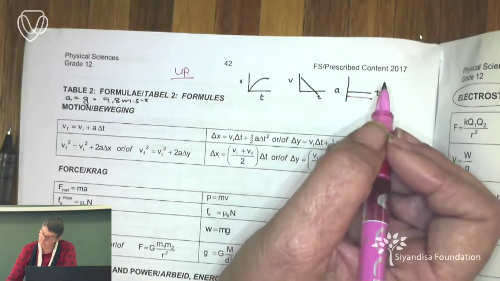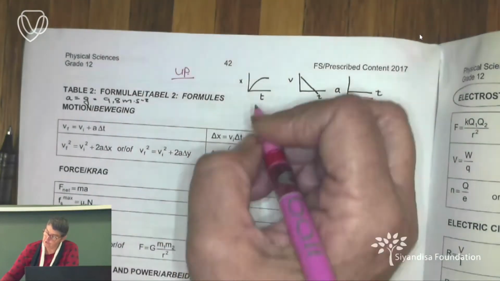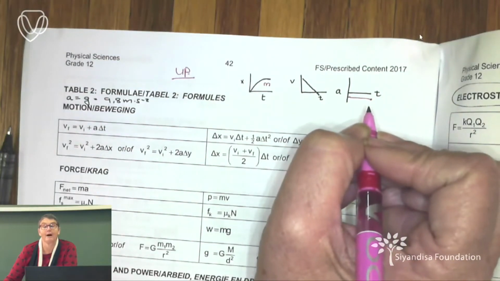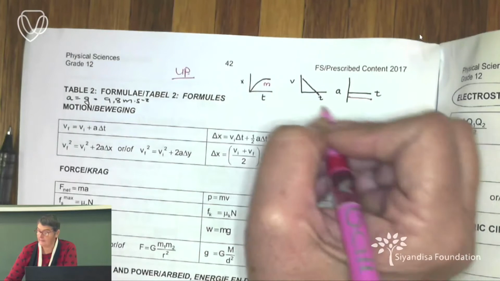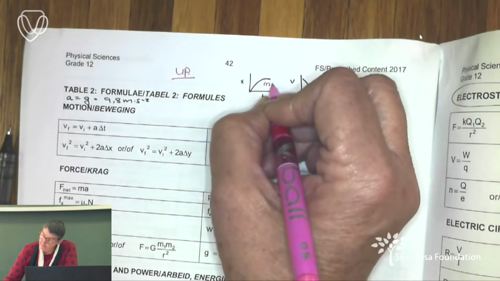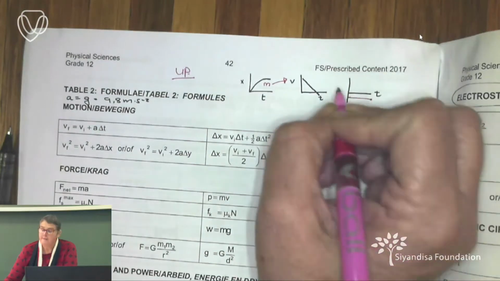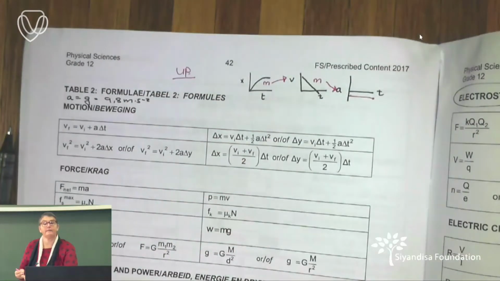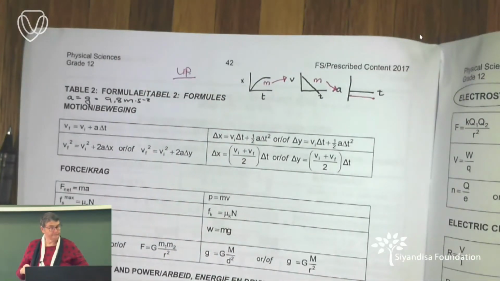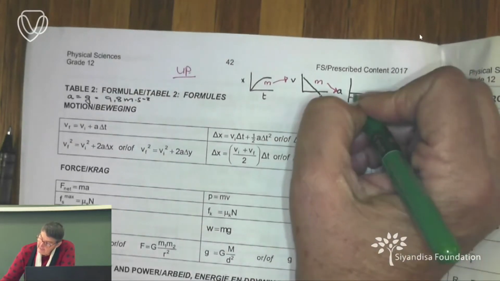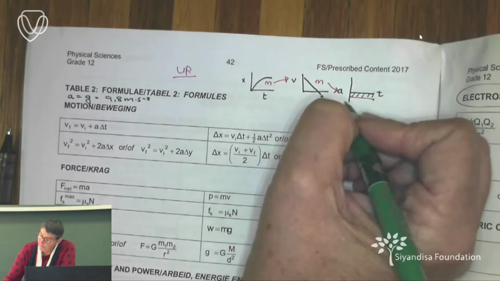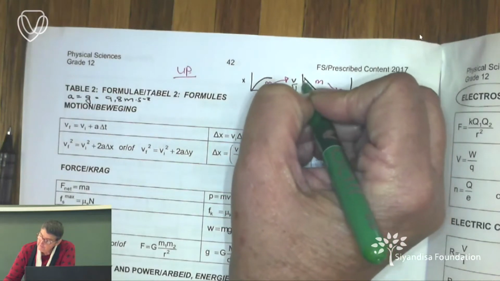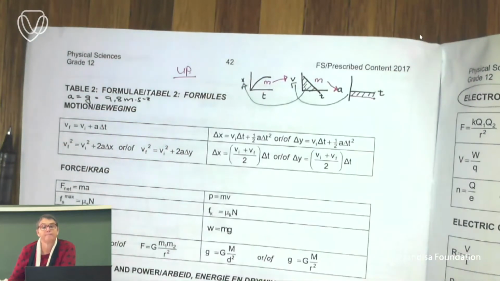Now I need to remember a few things here. I'm never going to use this, and please, you're never going to use m, I'm just using m for my little mind map. The gradient of this graph is going to give me velocity, and the gradient of this graph is going to give me acceleration. Then, working it back, the area of that graph is going to give me velocity, and the area of this graph is going to give me position.